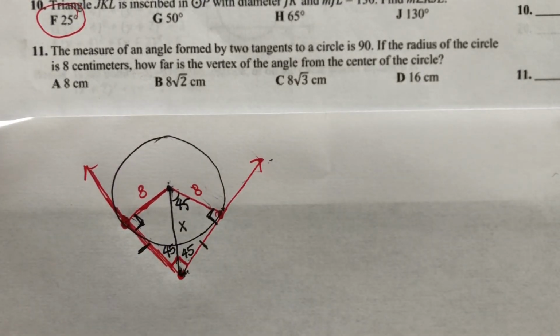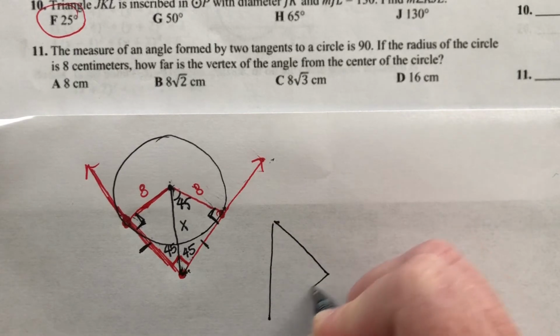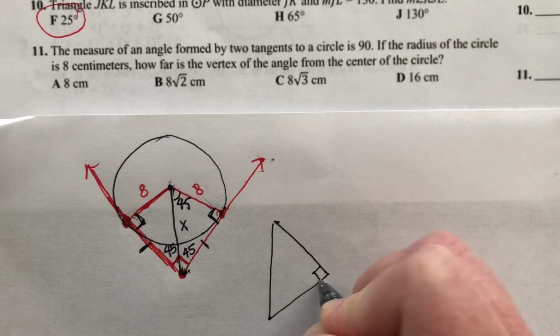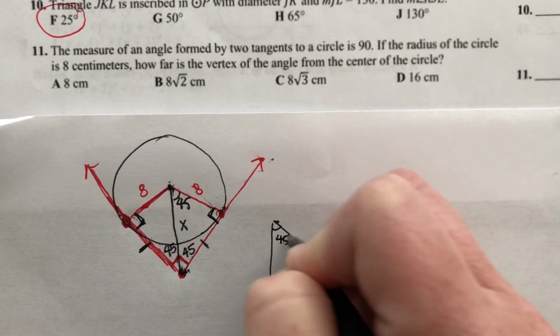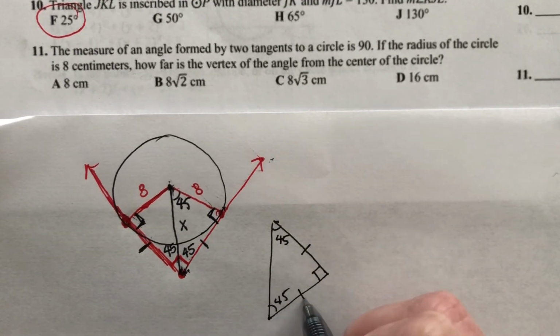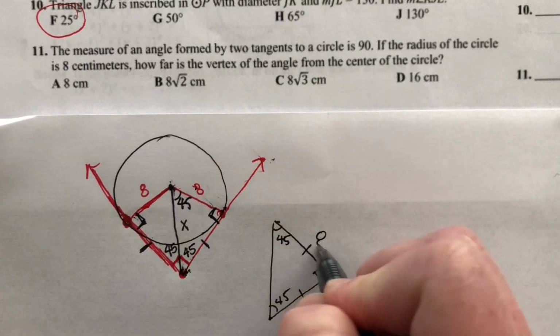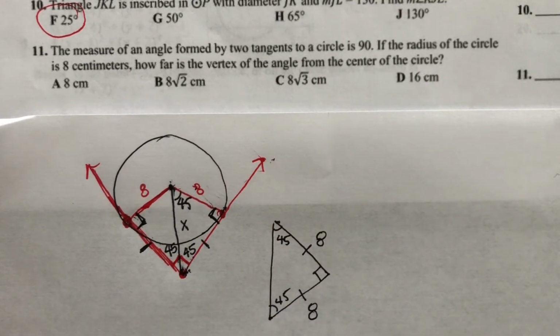So I've got a 45, 45, 90 triangle right here. This is 45, this is 45, which means that both of these are congruent, right? I know one of them, the radius here is 8, so that means this distance has to be 8.